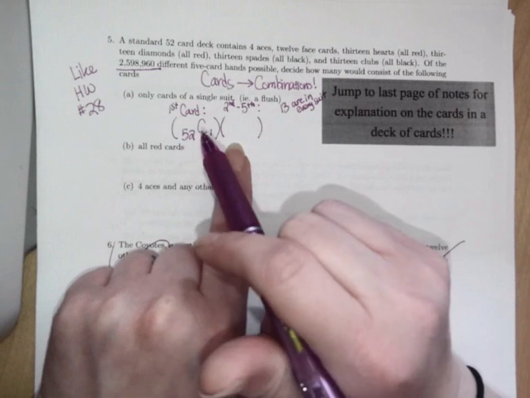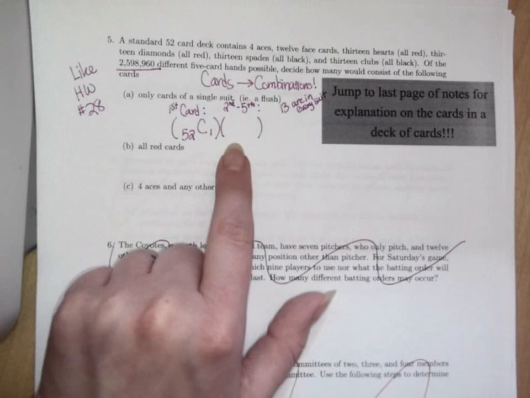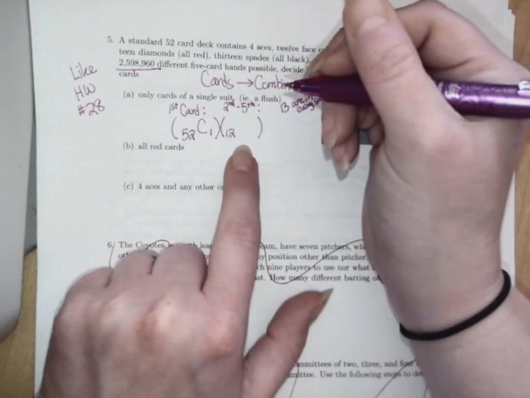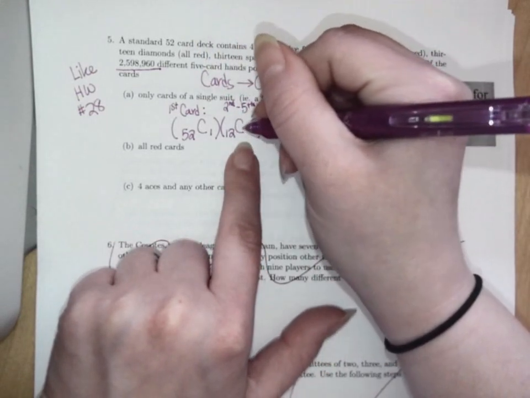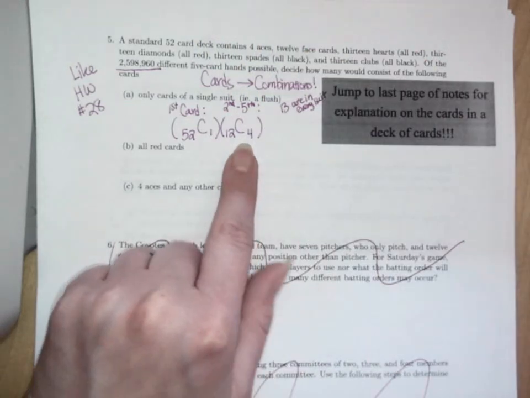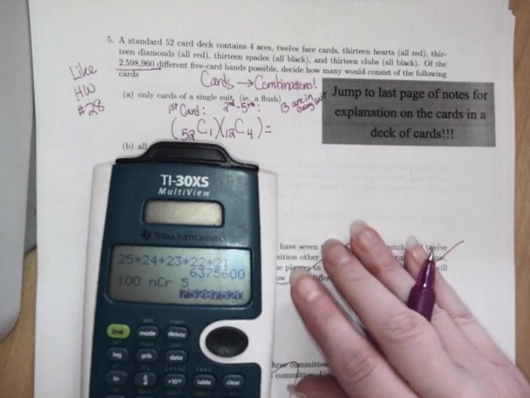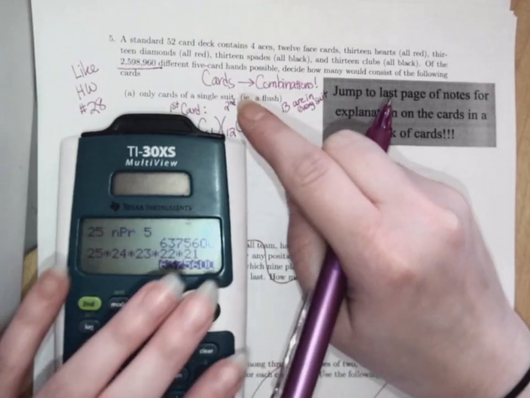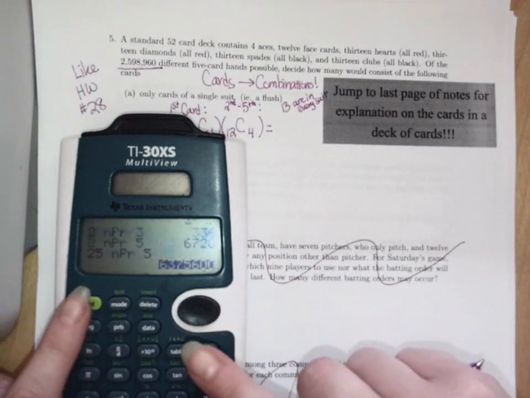If you already took your first card, that means that that's 1 card gone out of that suit. Let's say we have hearts. So now there are 12 cards left. And because you are picking 4 more cards, it's going to be 12 combination 4. So for this one, you are going to have 52 combination 1. We're first going to find what that is.